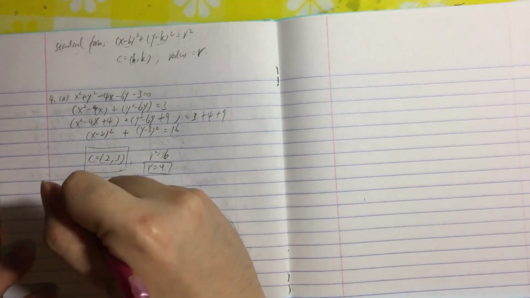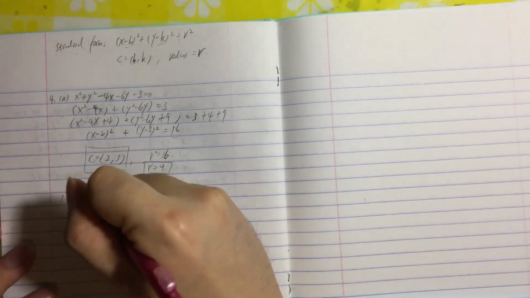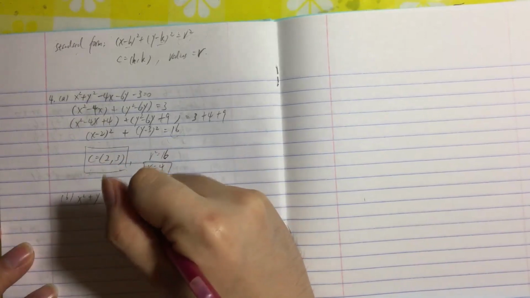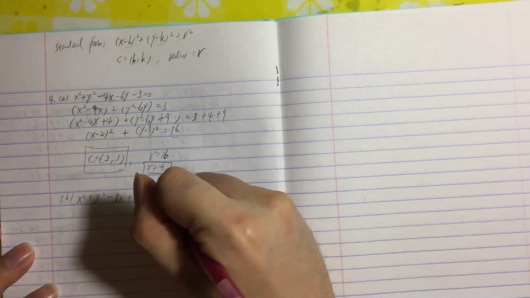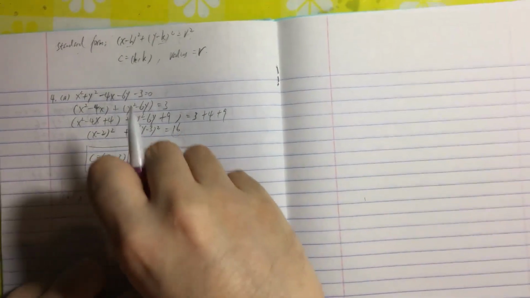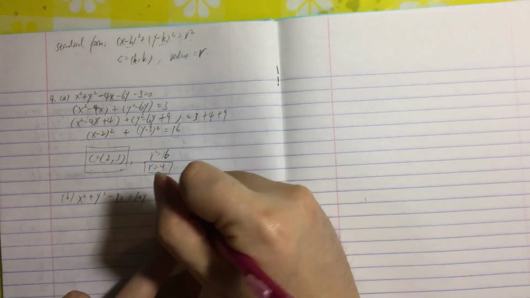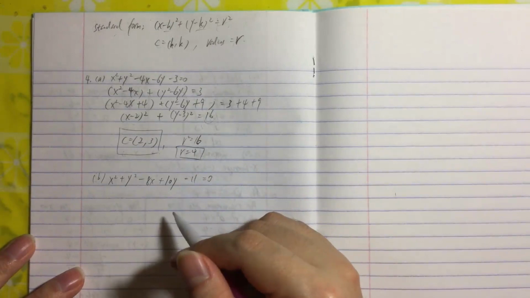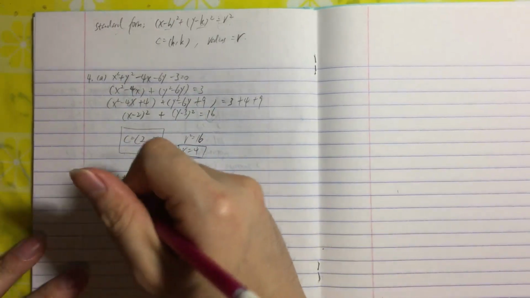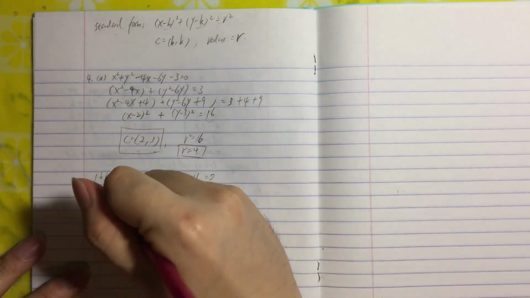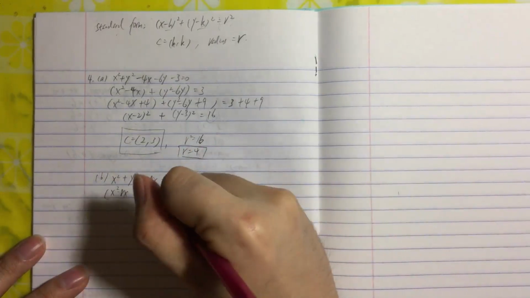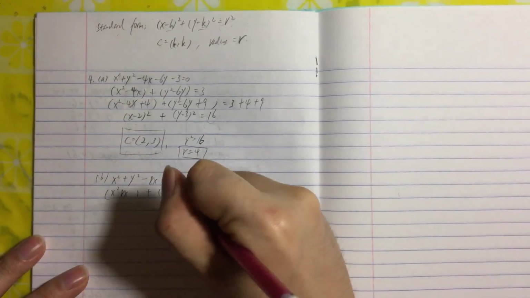We have x squared plus y squared minus ax plus 10y minus 11 equal to 0. Find the center and radius of the circle. So the same procedure. First step, try to group x together and group y together. If I group x together, I get x squared minus ax. If I group y together, I get y squared plus 10y.